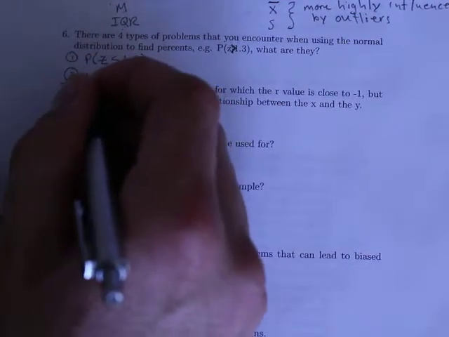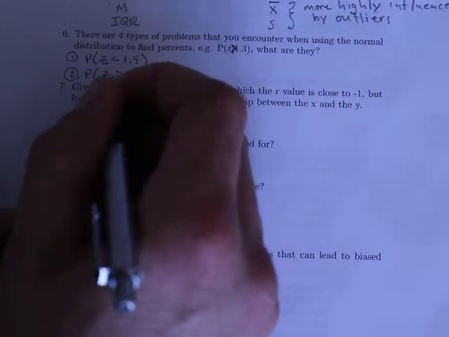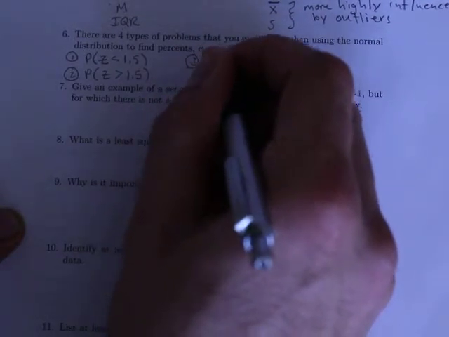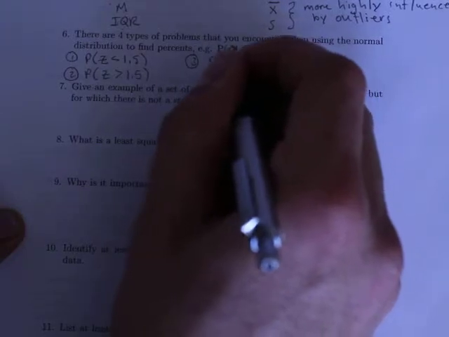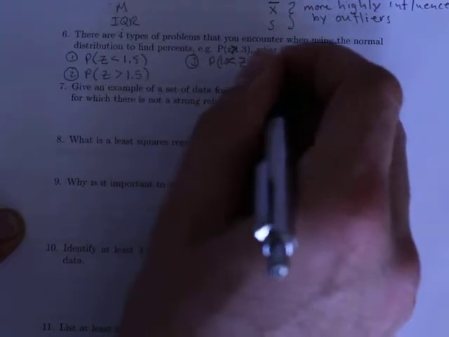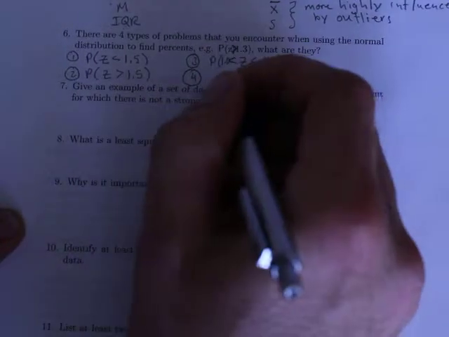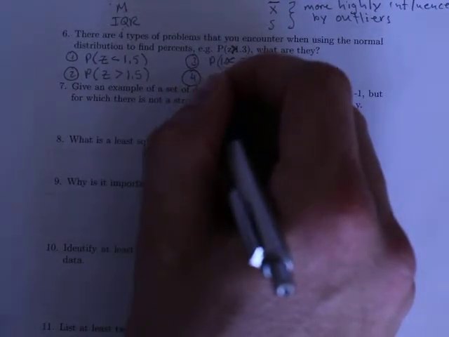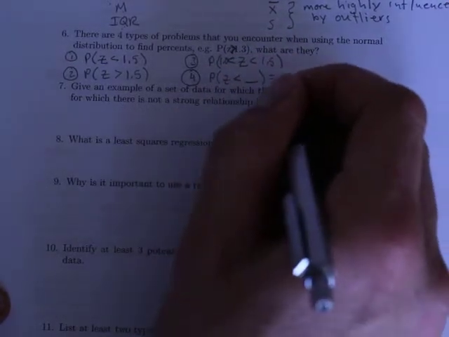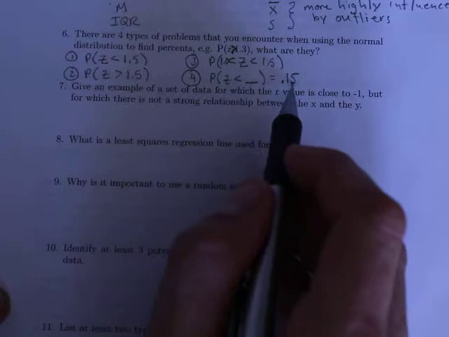The second type would ask us something like find the percent of z's greater than 1.5. So the main difference is the less than or greater than. The third type of problem would be find the percent of z's between two numbers, say 1.0 and 1.5. Could you find that piece? And then the last type that you could encounter on the test is find the z value so that the percent of z's less than this number is maybe 15%. And so in that problem we're given the percent and we need to find what z goes with that.